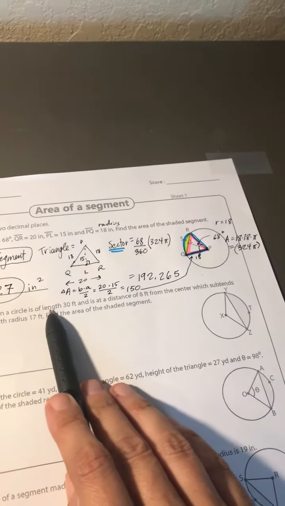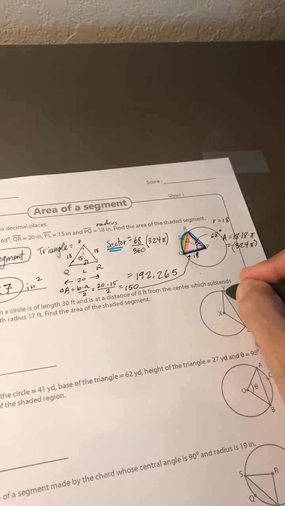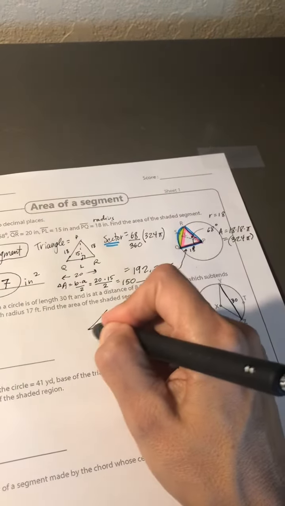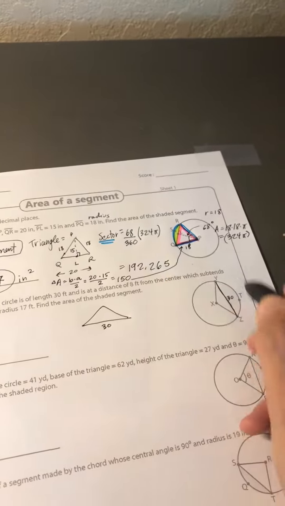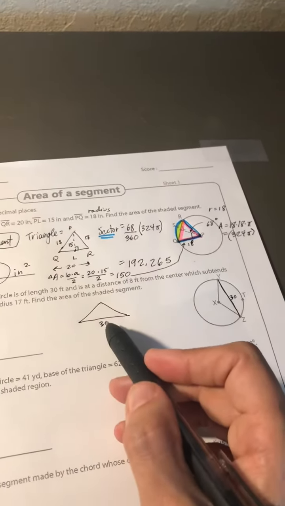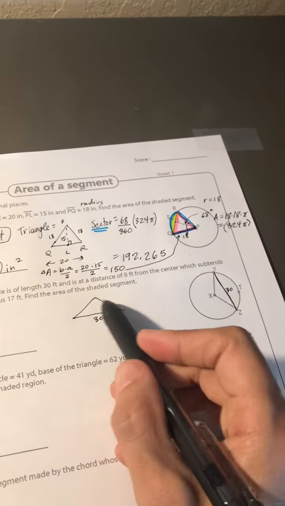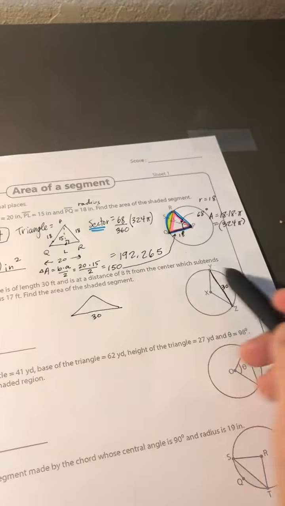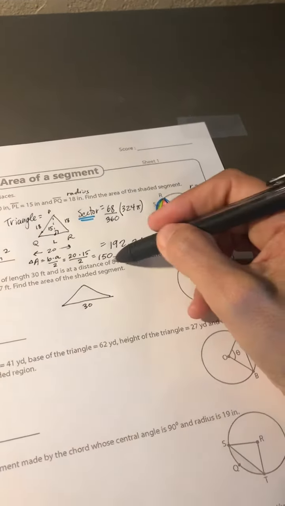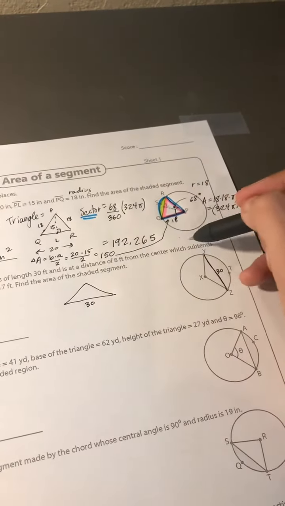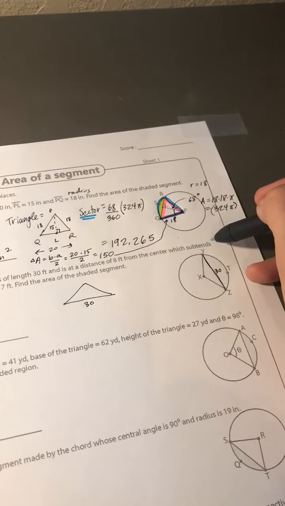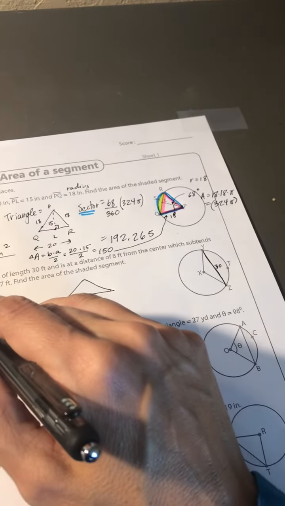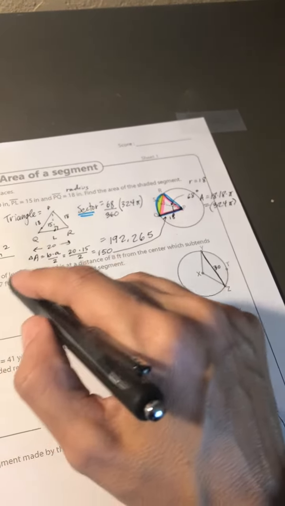It says a chord on a circle is 30. So this part right there is 30. It looks like that's going to form the base of our triangle. So I'm just going to redraw the triangle, flipping him on his base. And I know these two sides are the radius, so let's keep reading. The chord is the length of 30 and its distance of 8 feet from the center, which subtends an angle 124 with a radius of 17.